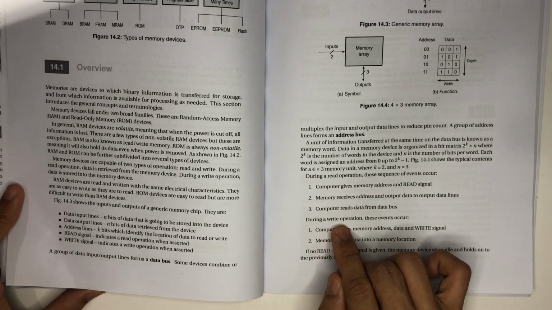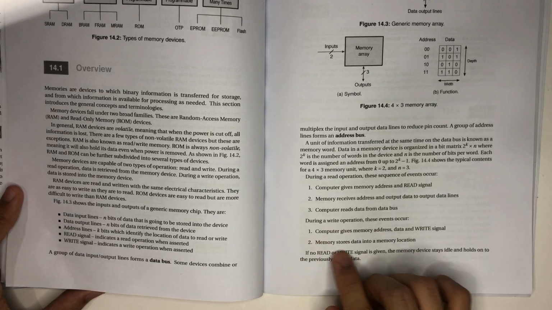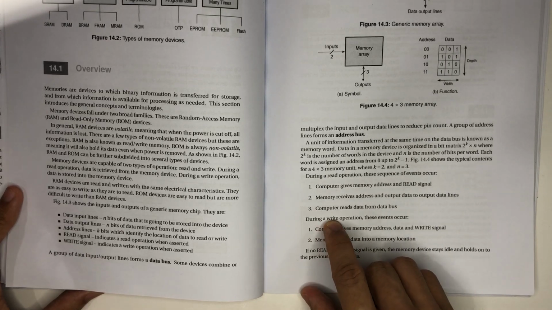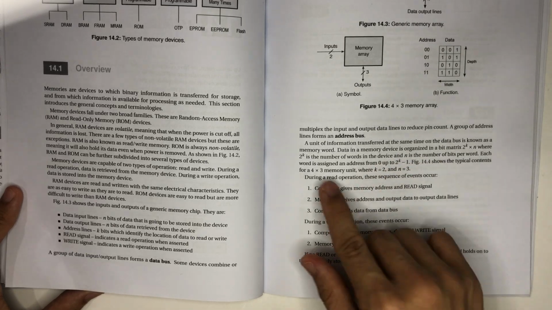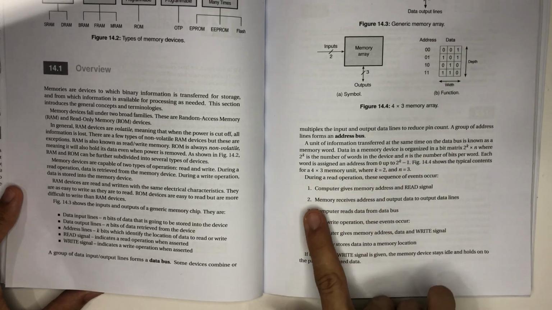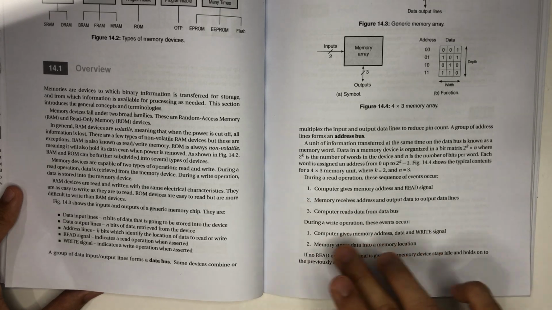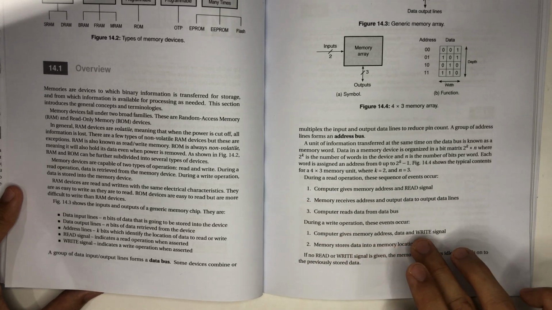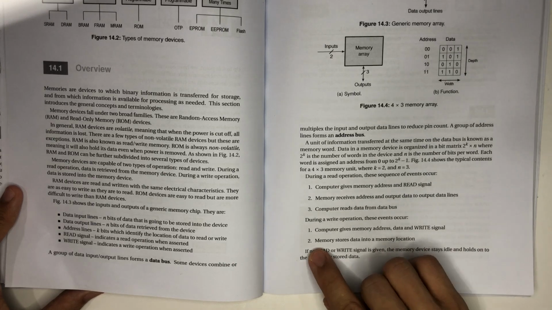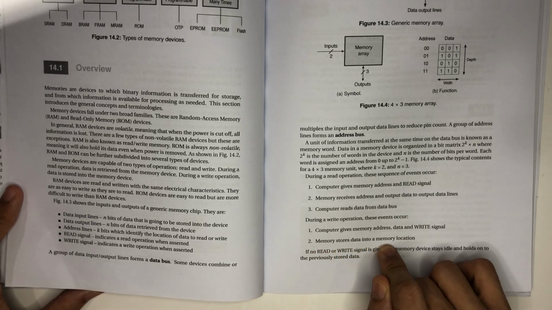During a write operation, this sequence of events occurs. So we have read and write, and you need to be able to distinguish these operations. In the write operation, the computer gives the memory address, data, and write signal. The memory stores the data into a memory location.